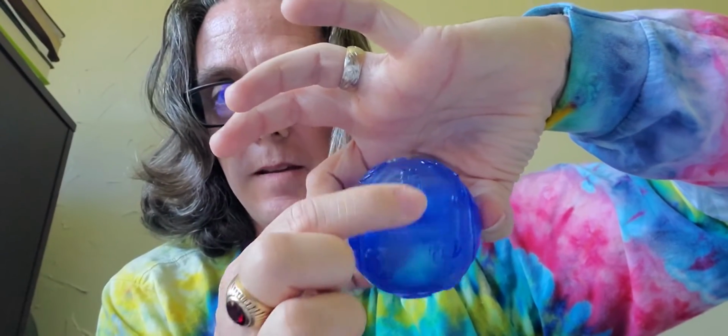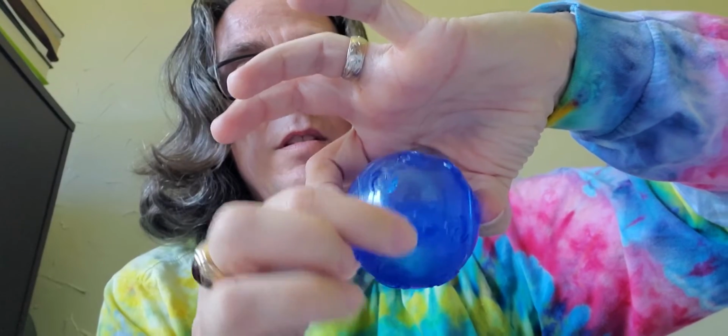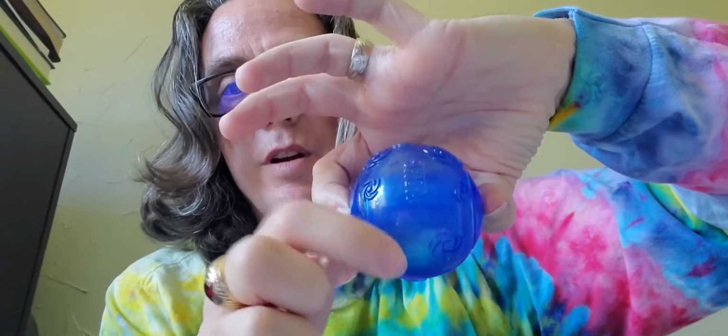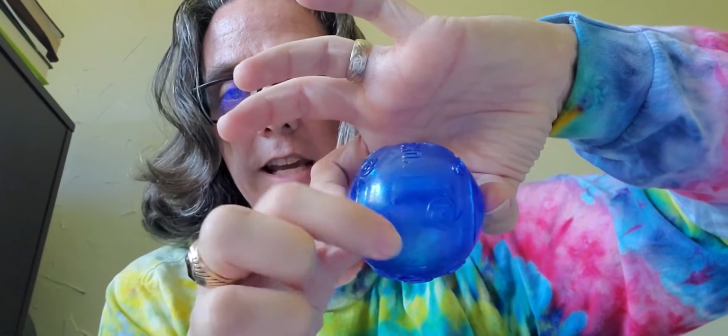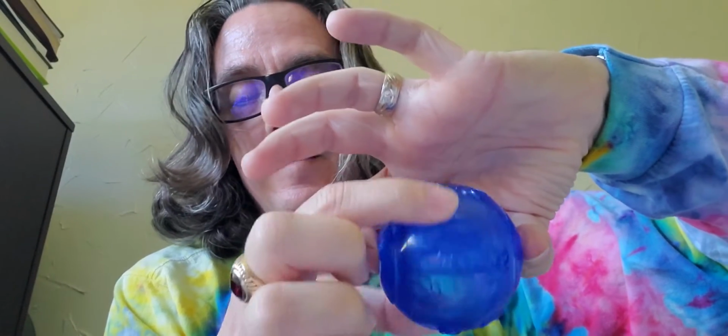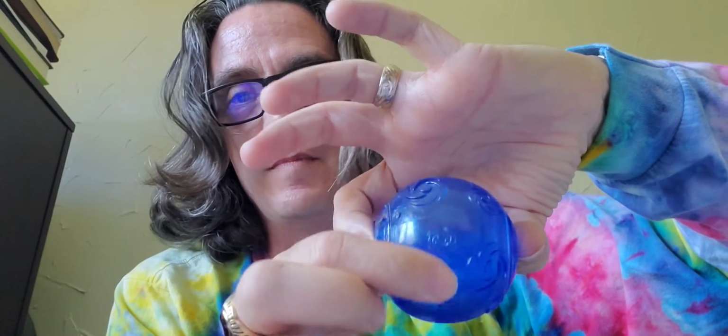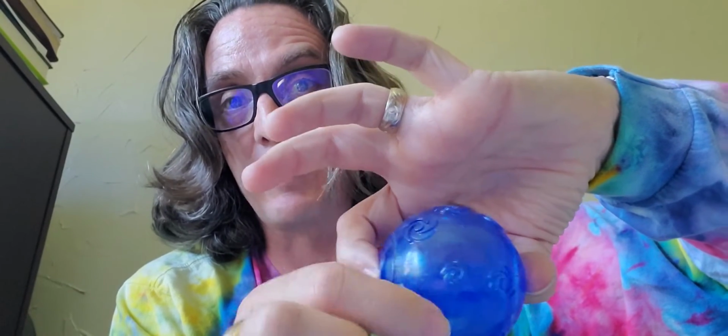And now I'm seeing the up move downward, and you're seeing the downward move upward. And again, I did not change the direction of the spin. I am maintaining the same direction during the entire course of this experiment.